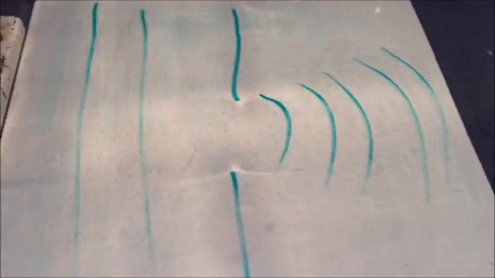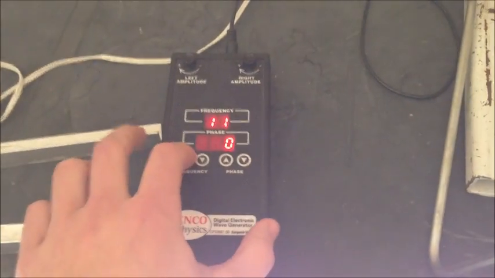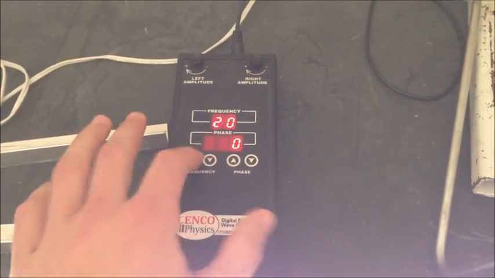At long wavelengths, through the hole, the waves seem to diffract more than at short wavelengths, which seem to diffract less. This shows short wavelengths through a hole.